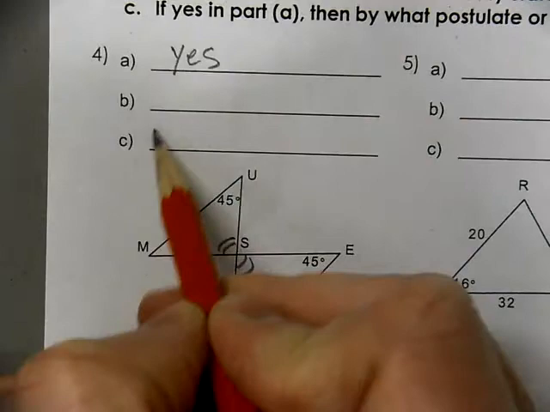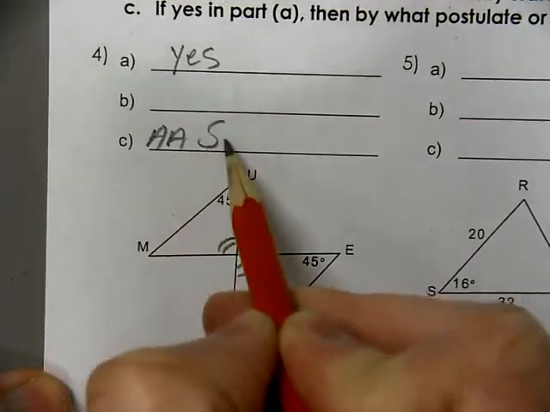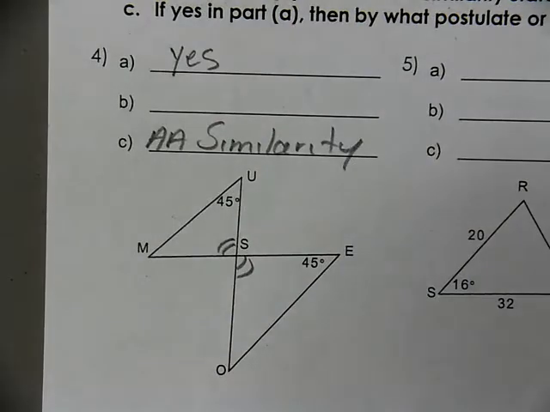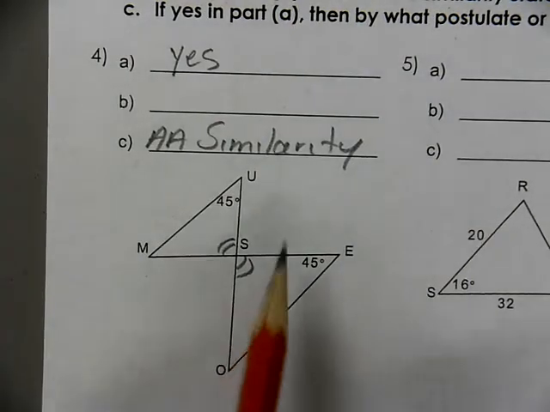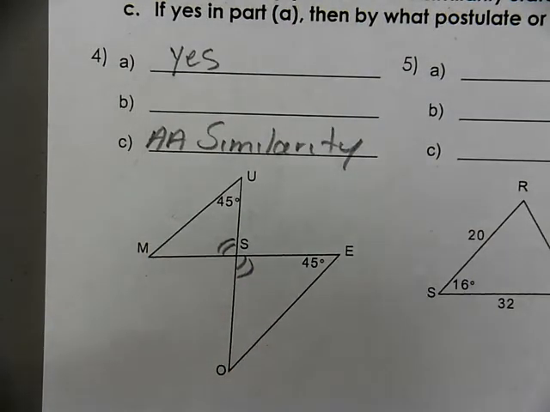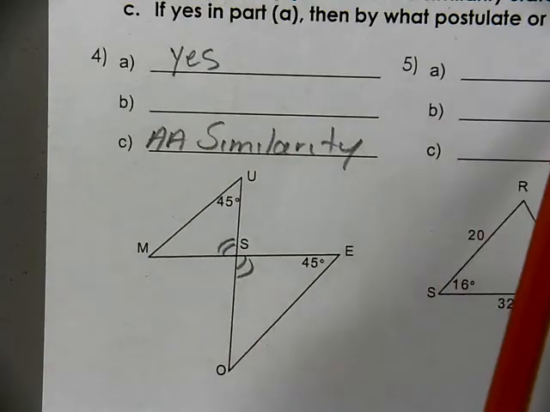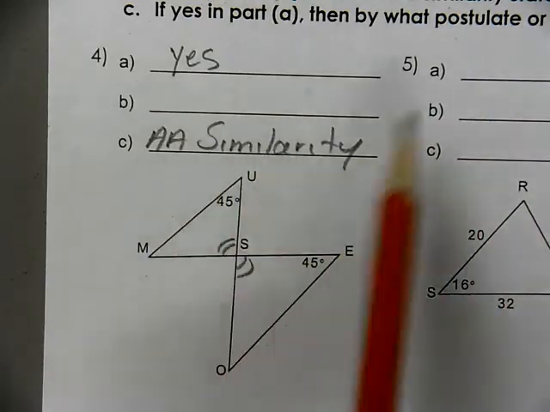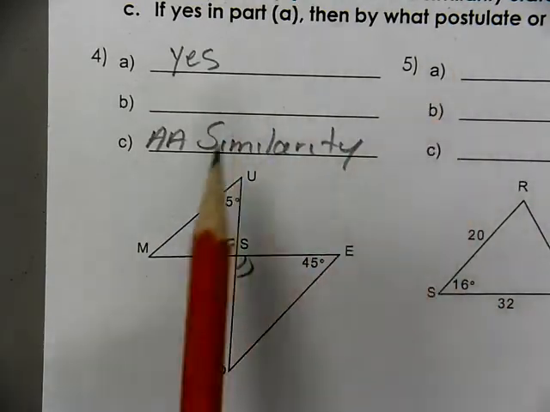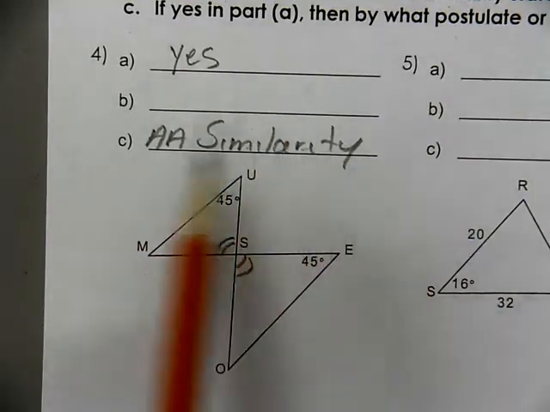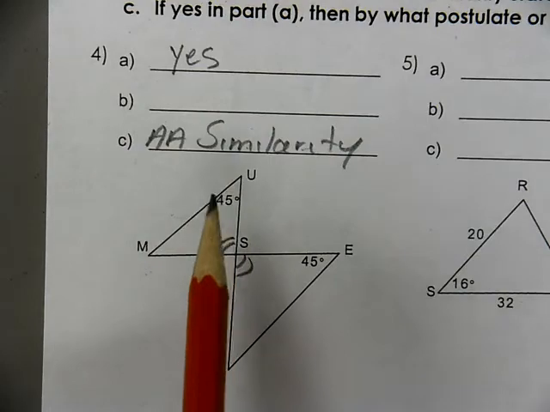Why are they similar? Because of the angle-angle similarity. Notice I didn't use side-side-side because I don't know any side measurements. I didn't use side-angle-side because I don't know any side measurements. So if you're looking for the postulate or theorem, this would start out to be the postulate, but we'll just place it in here. We use the word similarity to remind us what we're talking about.